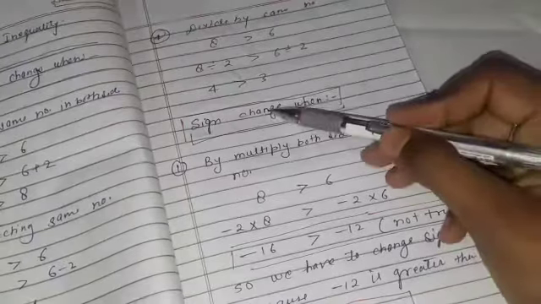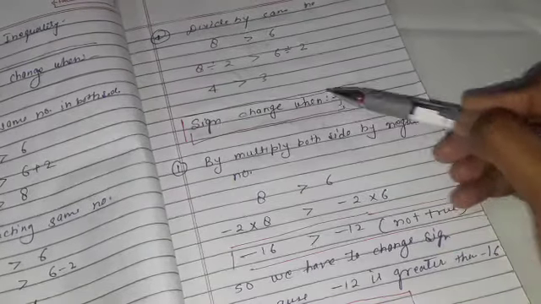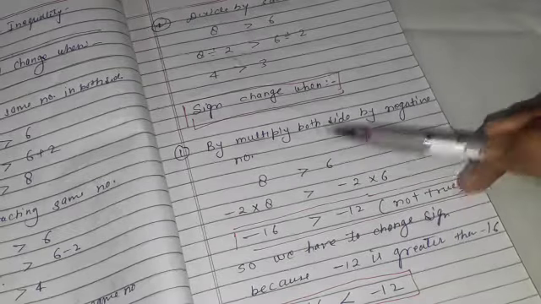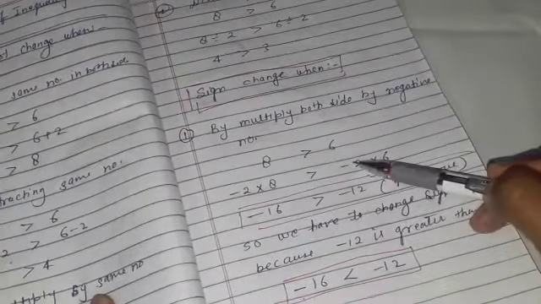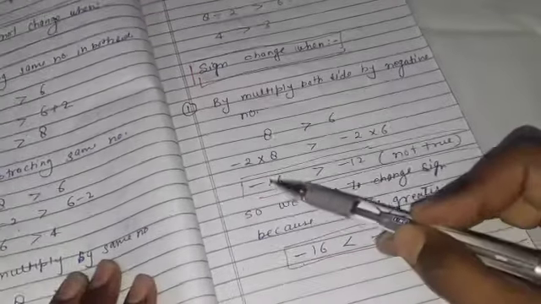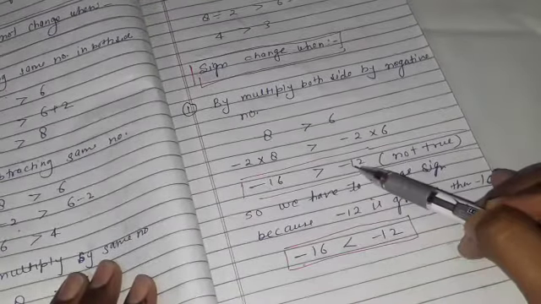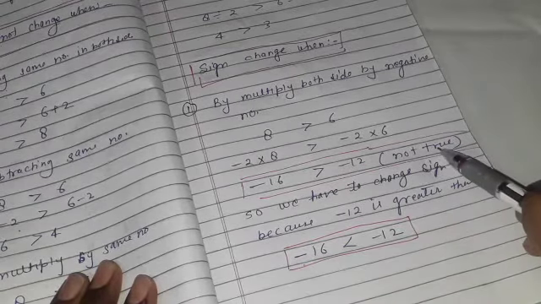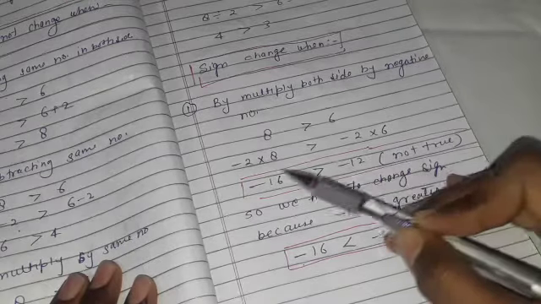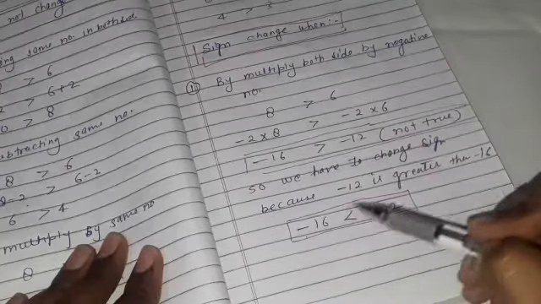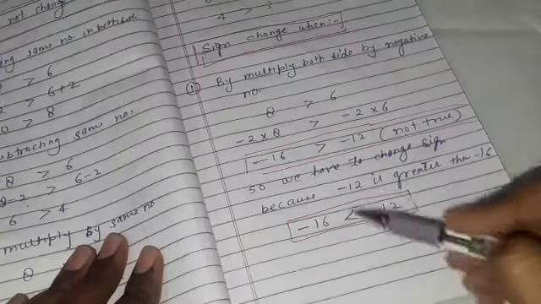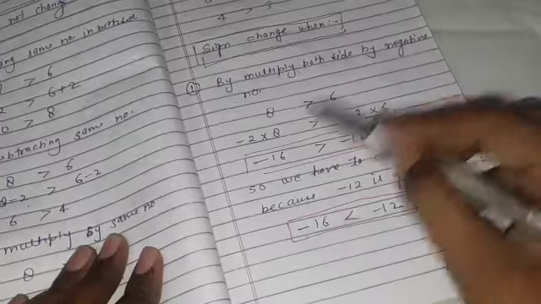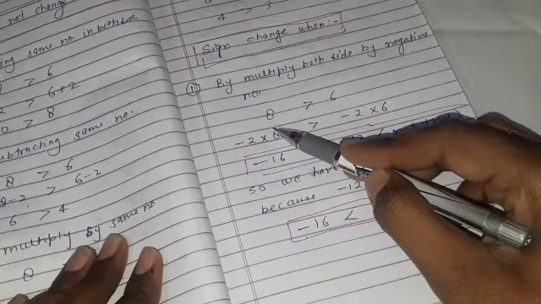And now class, when your sign will change, it's very important. When you multiply both sides by a negative number, 8 is greater than 6. If you multiply both sides by -2, the same number, then -16 is the answer and -12 is the answer. But if I just write the same symbol here, it is not true. We all know -12 is not less than -16. -12 is greater than -16. So this time, class, you can see your symbol changes when you multiply by a negative number.